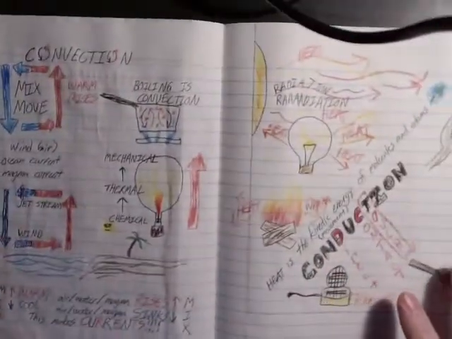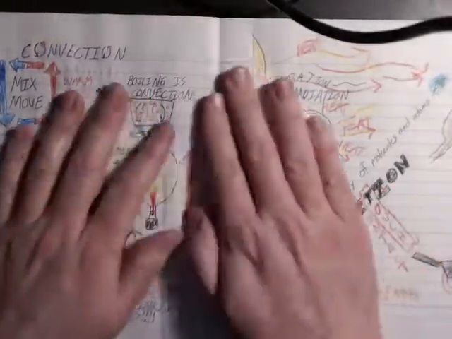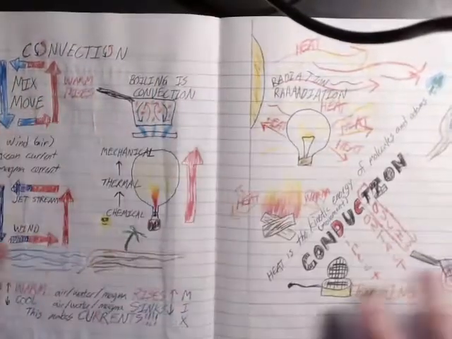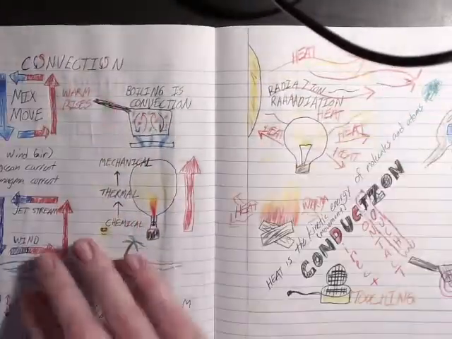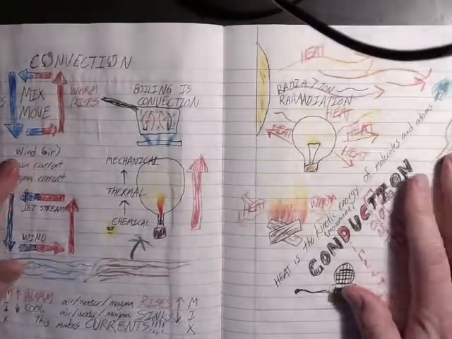We have done 2 pages of notes. Convection, radiation, and conduction. I like Doodle notes better than these notes, but these notes were also very key for you. So now you have 2 ways to refer to the same information.